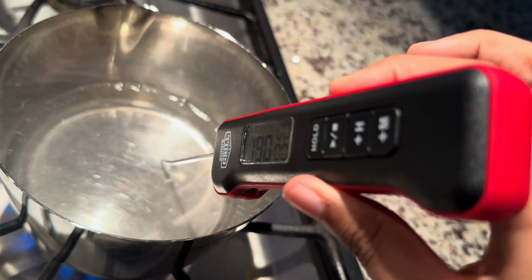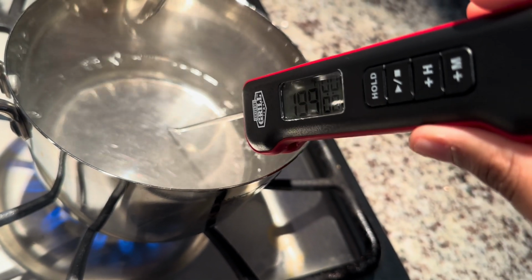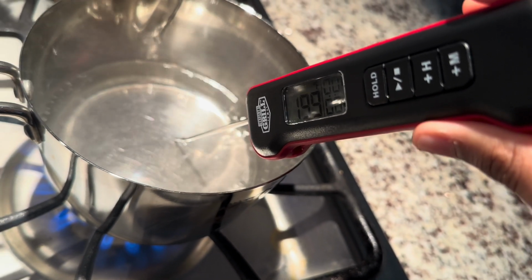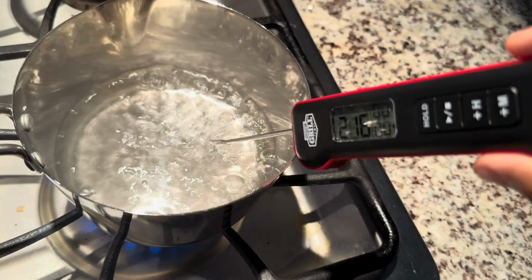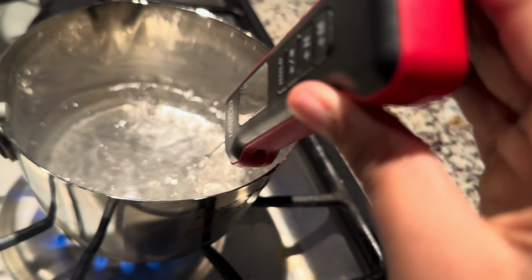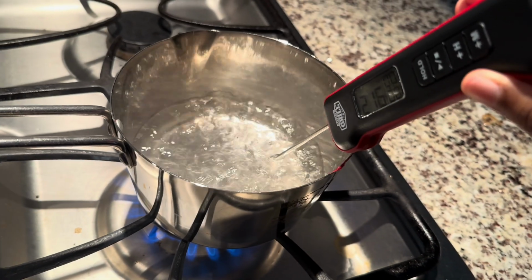Wait. 199? 200! 212 is the boiling point of water. This is where water becomes vapor.